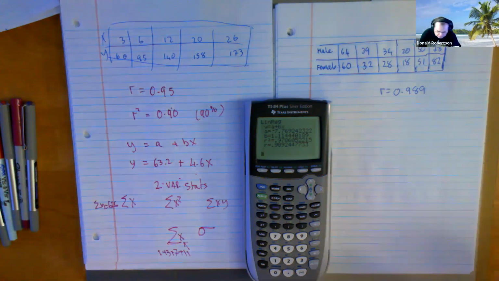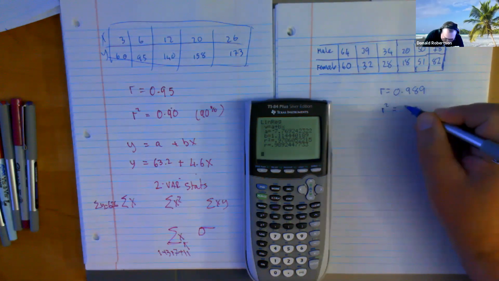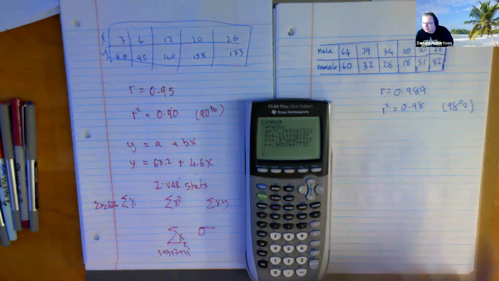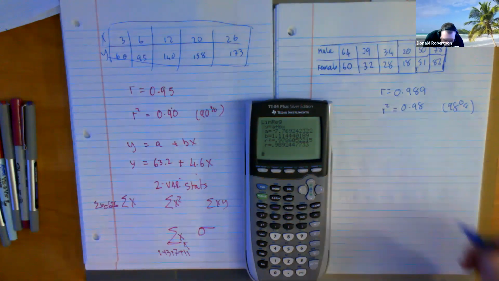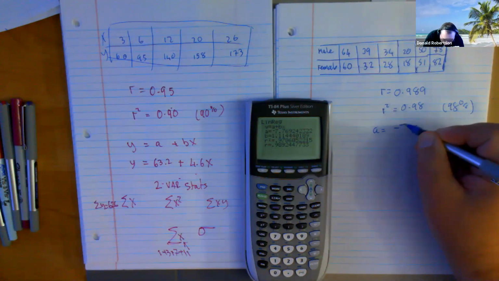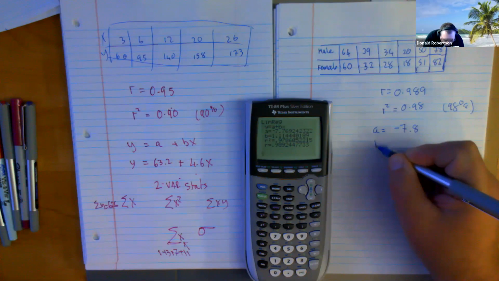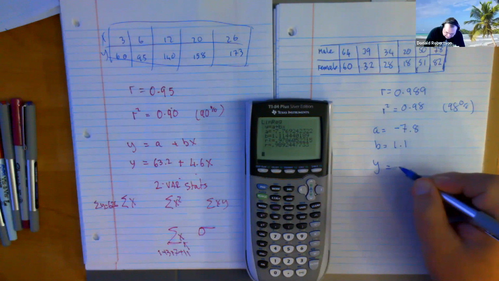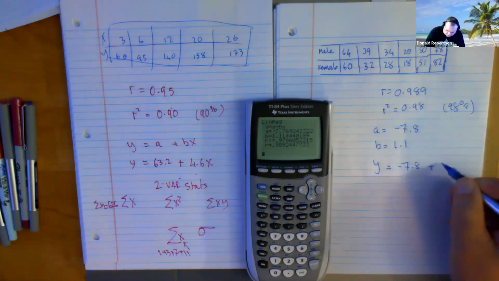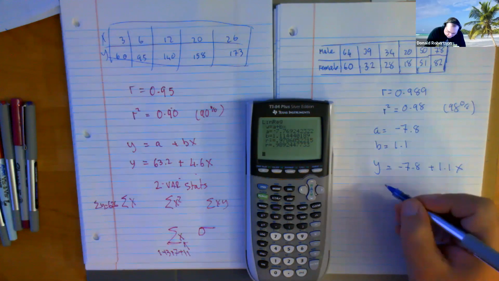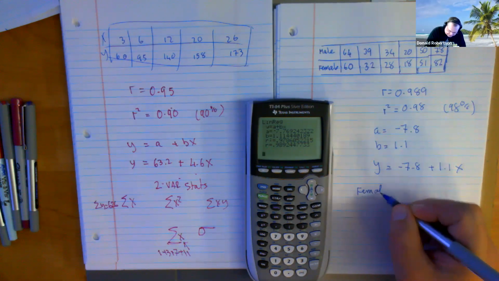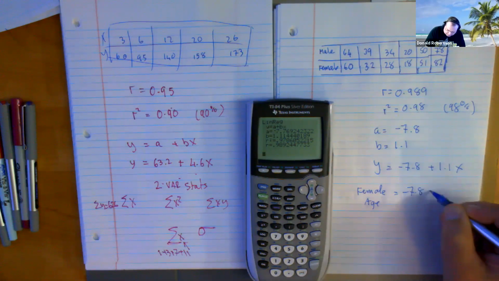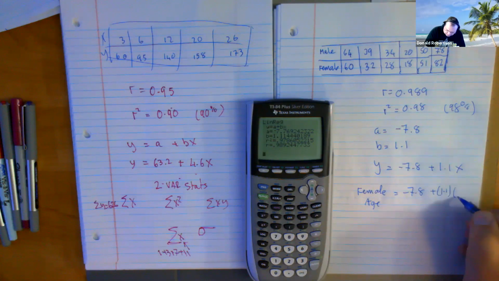And that the relationship is really very strong. R squared comes out about 0.98. So that's a 98% fit, which is just backing up what this said. The A value is negative 7.8 and the B value is 1.1. So that's going to be negative 7.8 plus 1.1x. Now the Y is the female's age. And it's negative 7.8 plus 1.1 times the male's age.